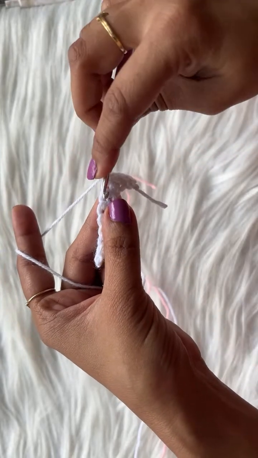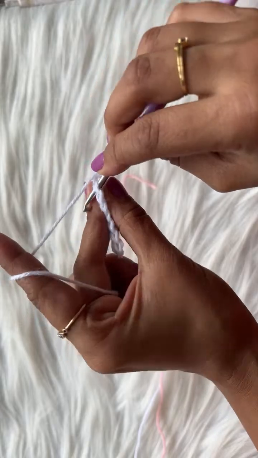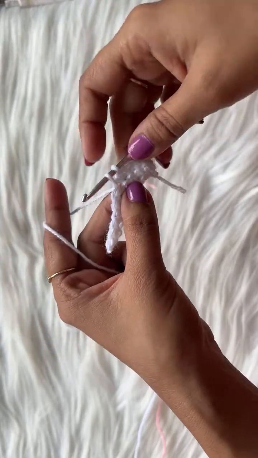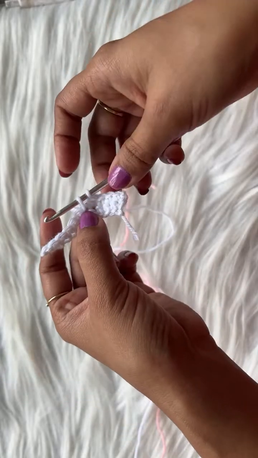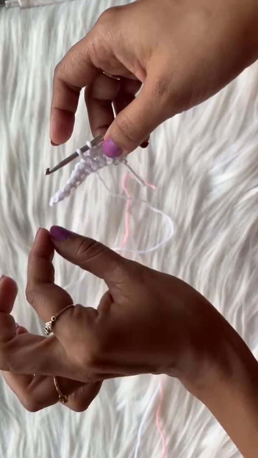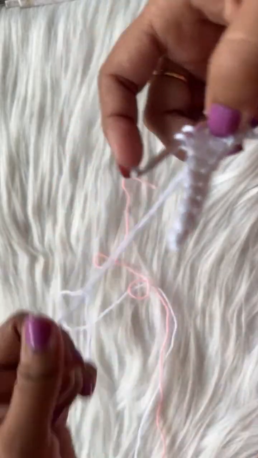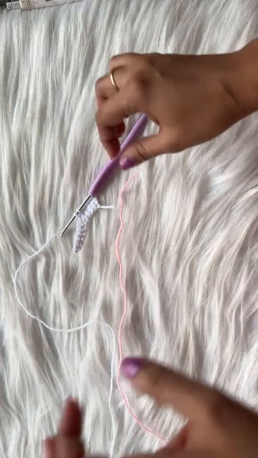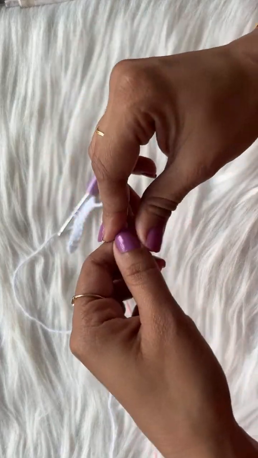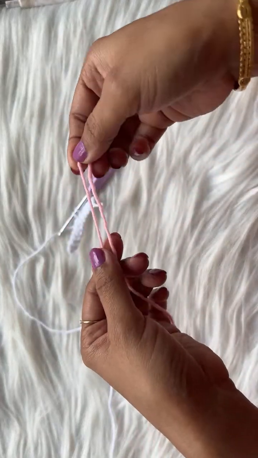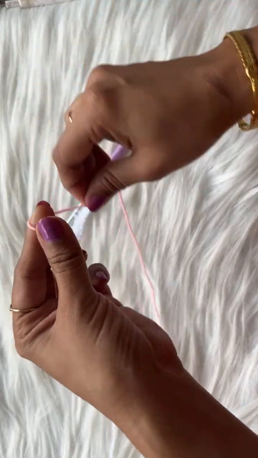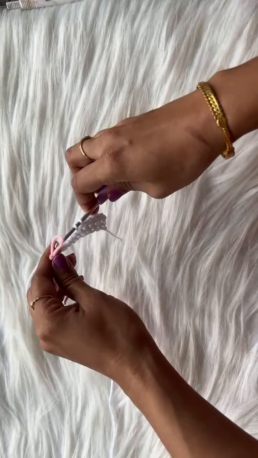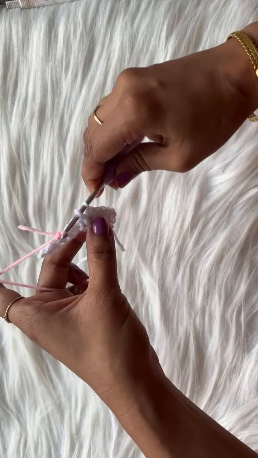Fifth one will also be a white colored stitch, but we will be doing a color change. So pull the yarn through that. Whenever you do a color change, you do a partial stitch with one color and complete it with the other color. Okay. So we have 2 loops in the hook, and we will be pulling the pink color through both the loops, right?